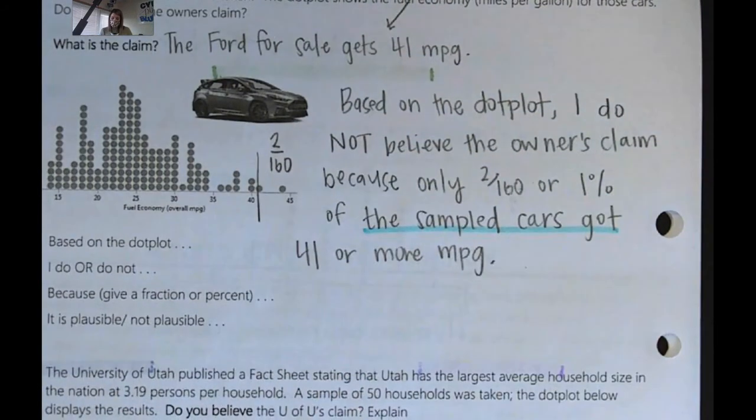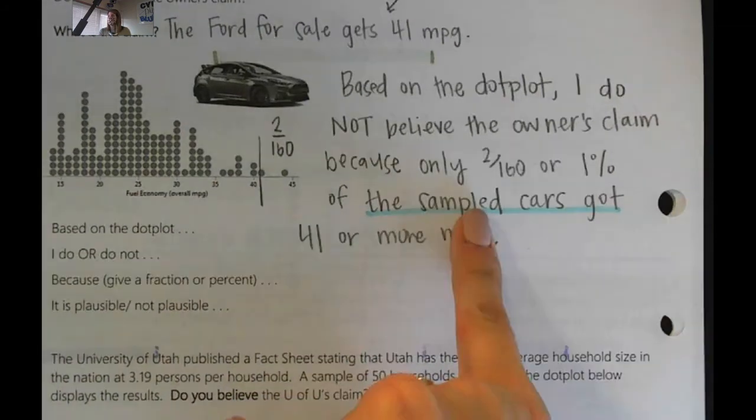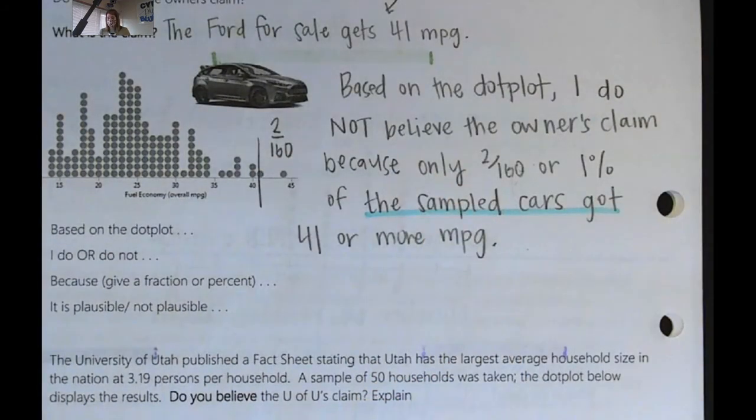Okay, so I'm highlighting before I finish this up the phrasing of the sampled cars, because in the last 2 examples we said 2 out of 160 of our trials, but this was not a simulation, this was a sample. So instead of saying trials, we have to say sampled cars.